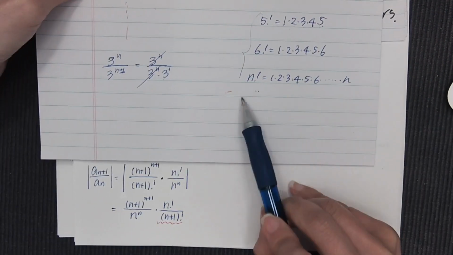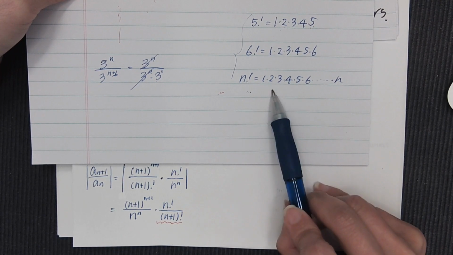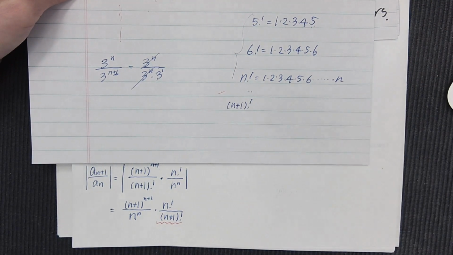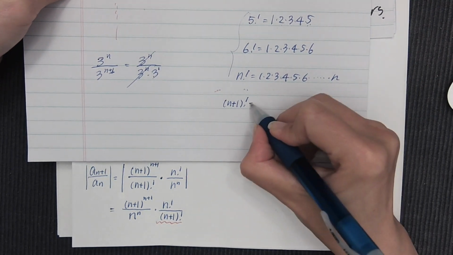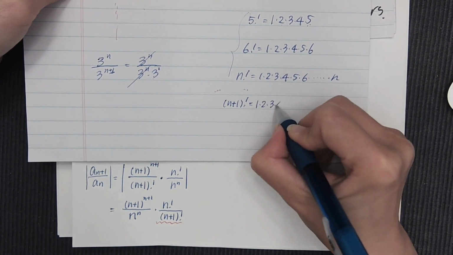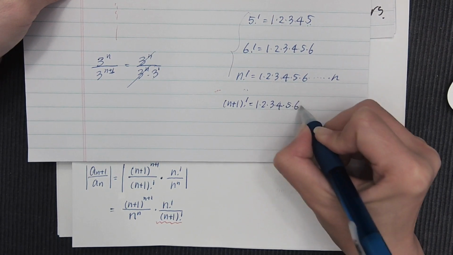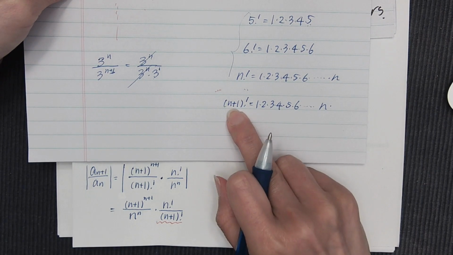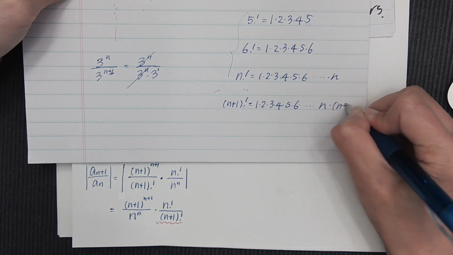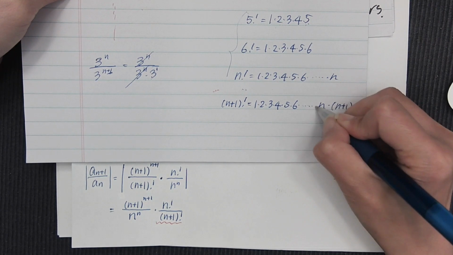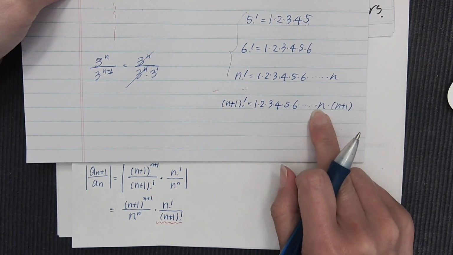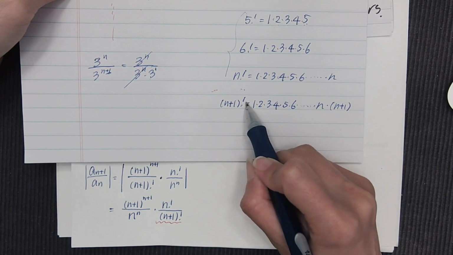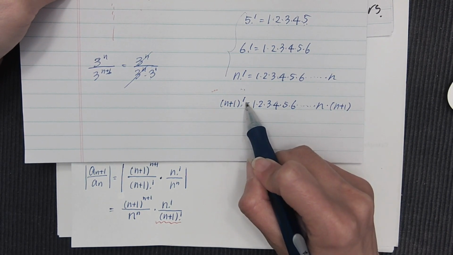You guys okay here, right? n factorial means just 1 up to n, right? So what does n plus 1 factorial mean? It's 1 times 2 times 3 times 4 times 5 times 6 times up to n, times the next number n plus 1, no? You have to pass the n because you have to go to the next number, n plus 1. Right? Because it's n plus 1 factorial. Does that make sense?